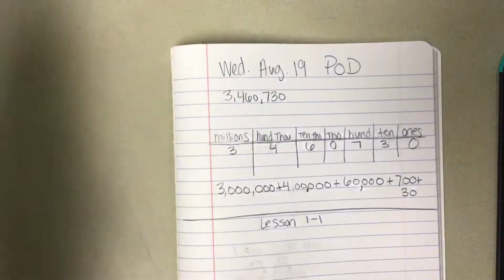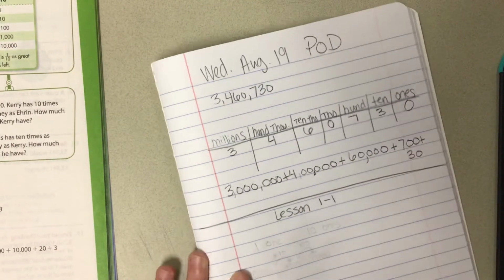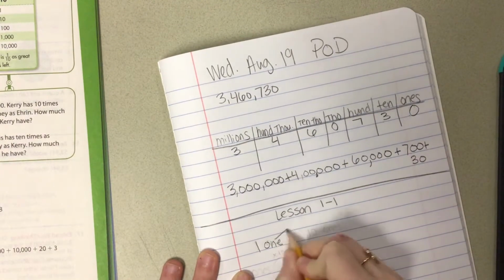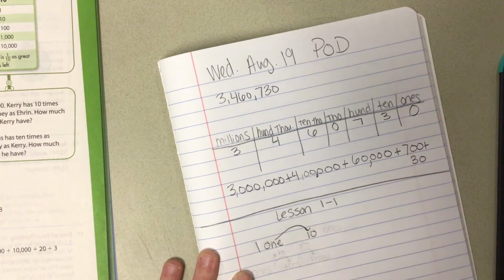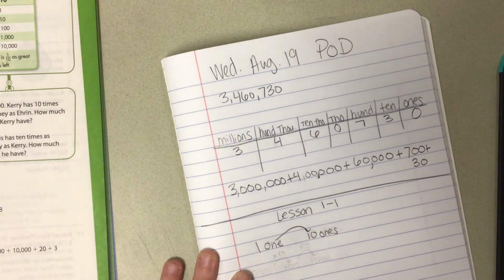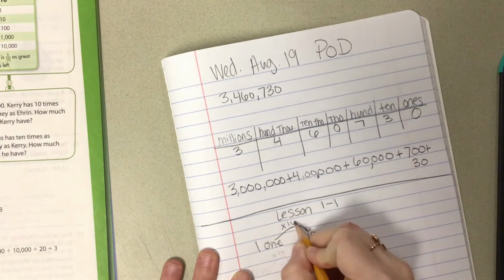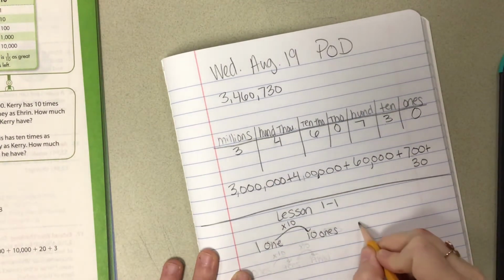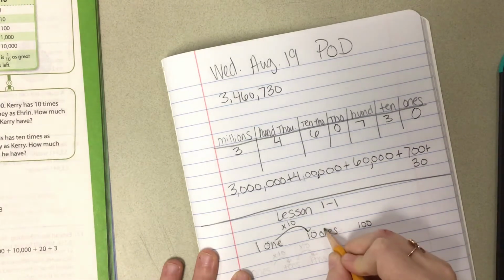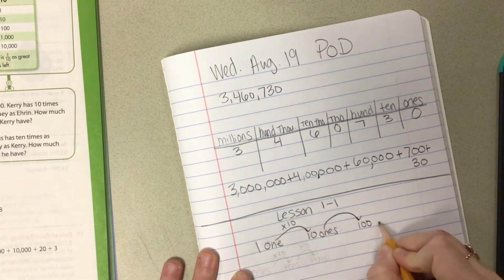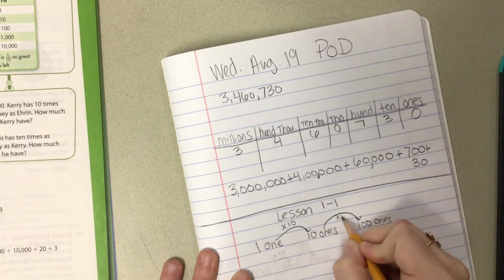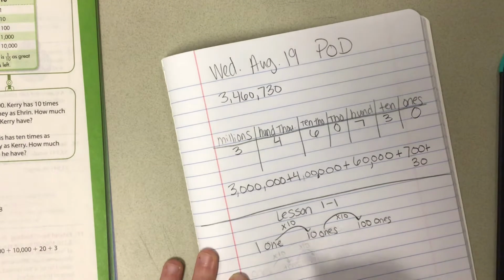Well, when we're going from one place value to another, if you start off with 1 one, and you want that to go into tens, well, that's 10 ones. How did we get there? Well, we're going to multiply by 10. So then we have 100 ones, but if we're going from there to here, what did we do there? Well, we multiplied by another 10.